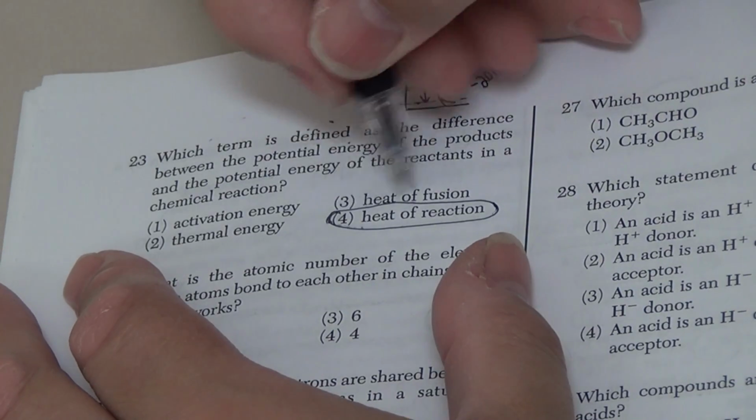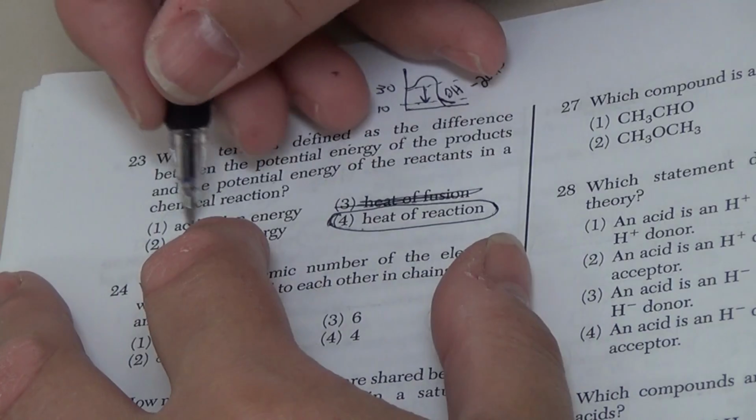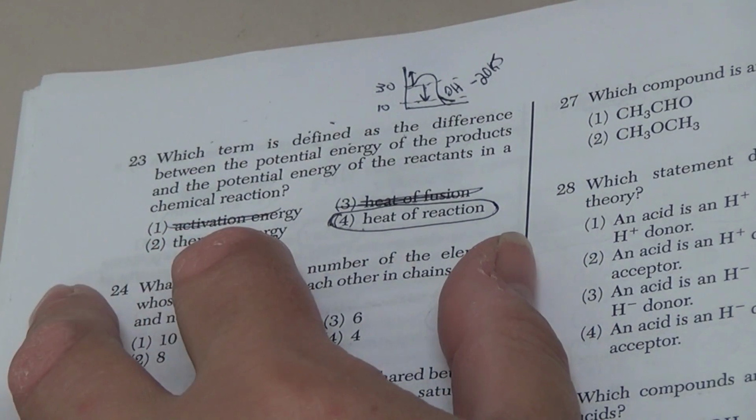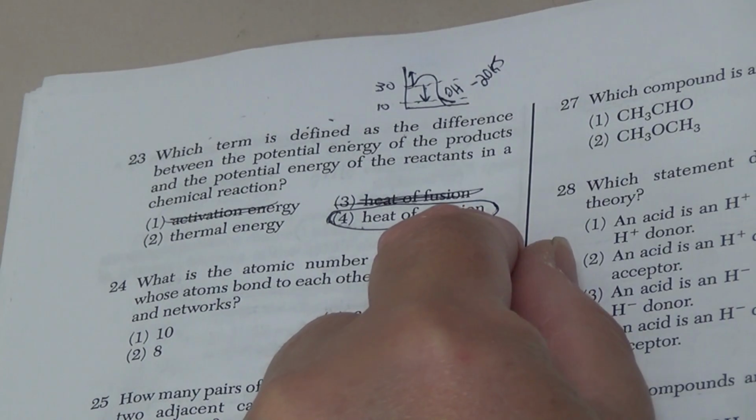Heat of fusion? No, that's the amount of heat it takes to melt a substance. Activation energy? No, that's the energy it takes to get to the top. Thermal energy? Well, that's just another word for heat. We need heat of reaction.